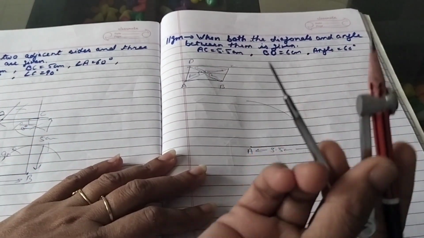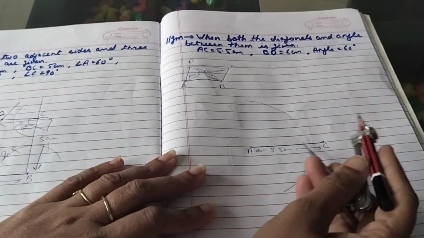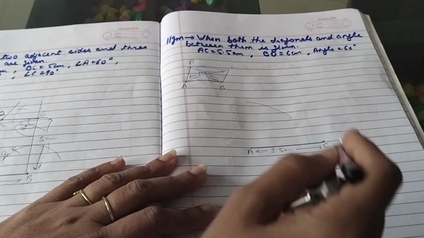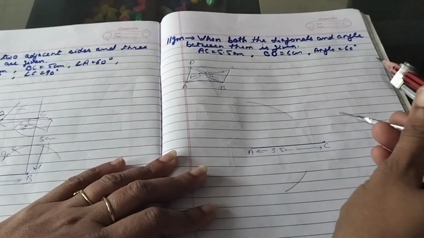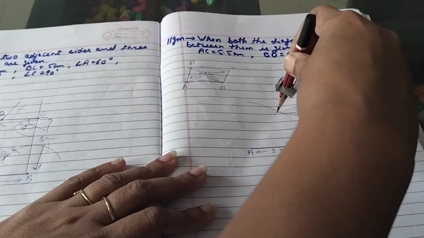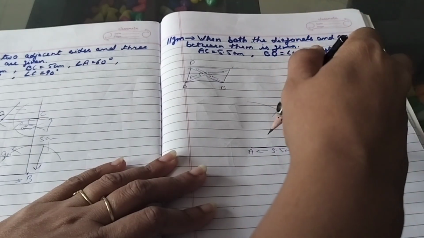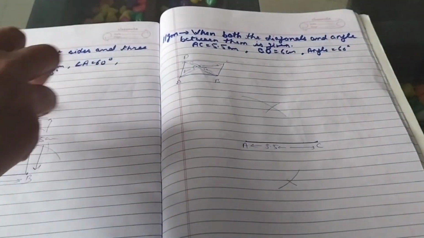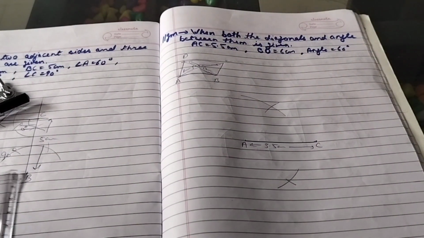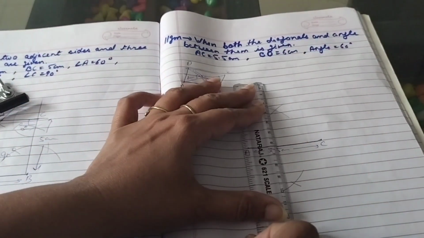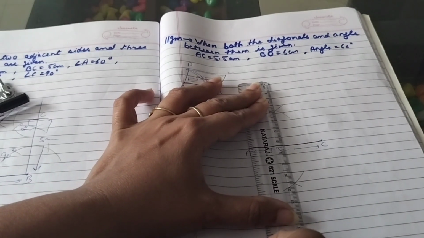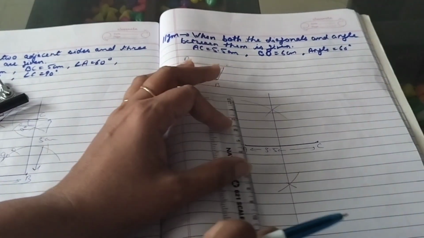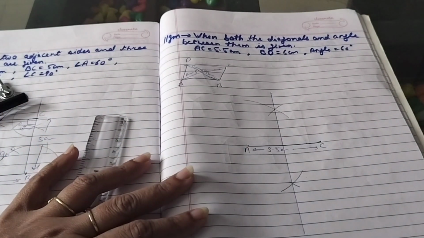From A as the center, we take a radius which is more than half of AC, and we make an arc upside and downside. With the same radius, with C as the center, we make arcs which intersect the previous arcs. The points where they are intersecting each other, we will join these 2 points like this. This is the perpendicular bisector of your AC.